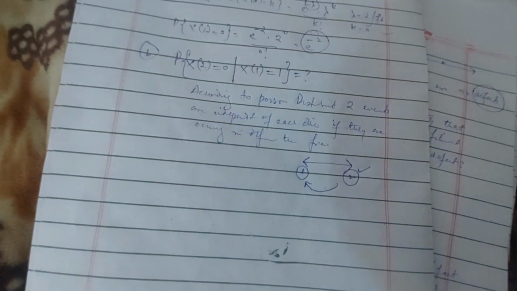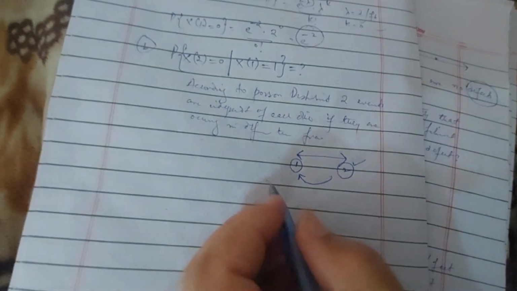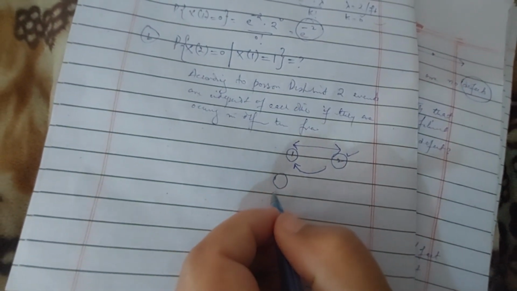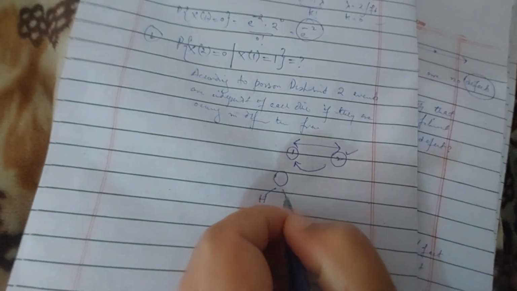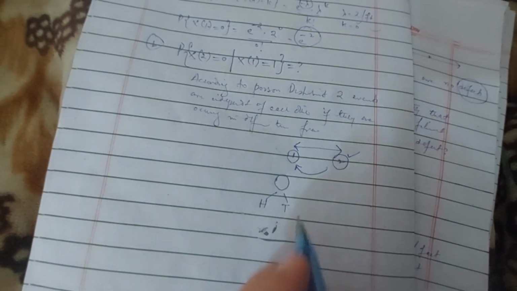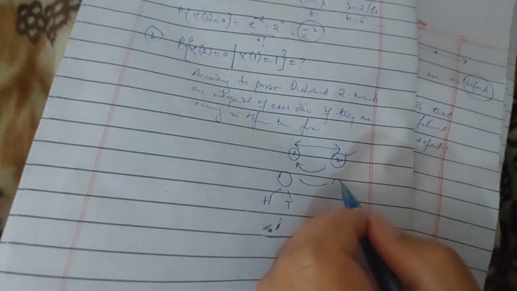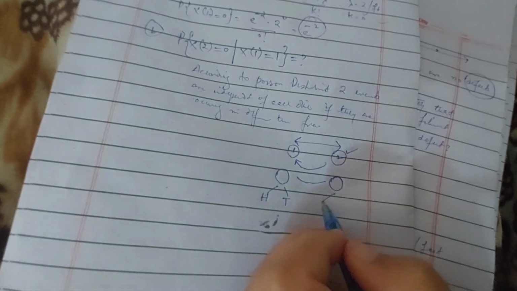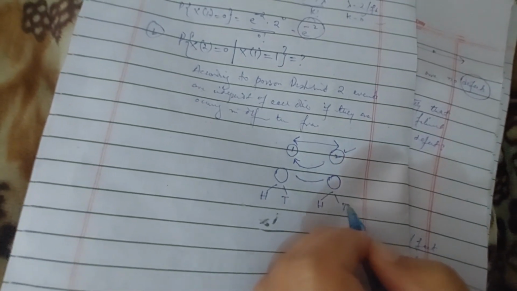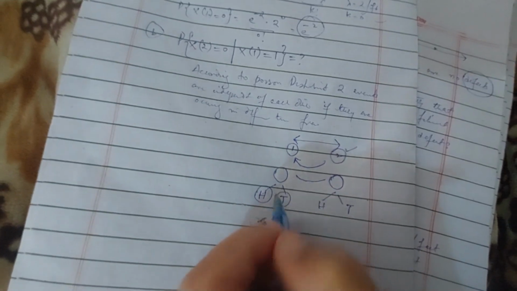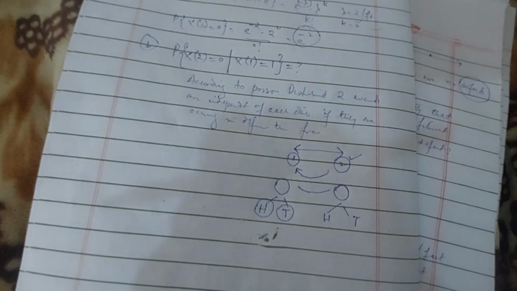For example, we are tossing a coin. Here we toss a coin, and it either gives us a head or a tail. In the second toss, for example after 1 minute, we toss the coin again, and it will give us a head or tail, independent of what it gave us earlier.